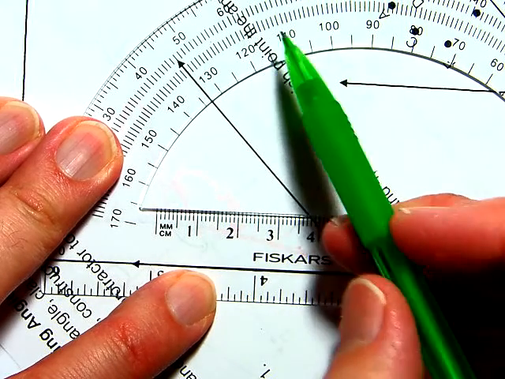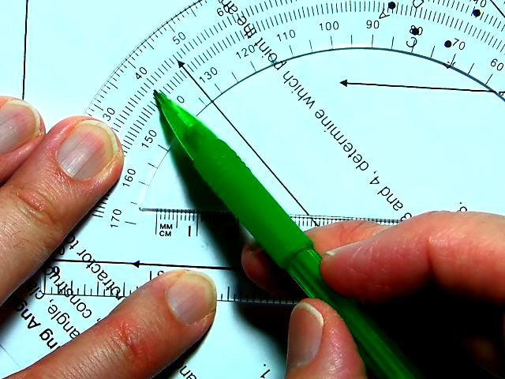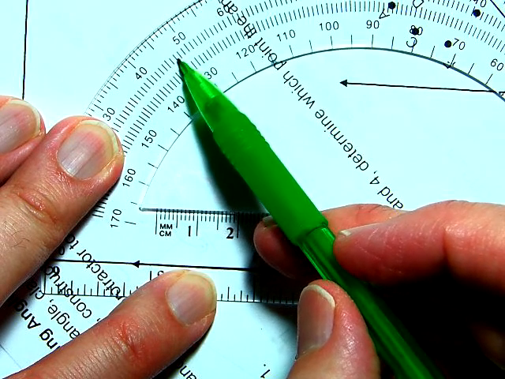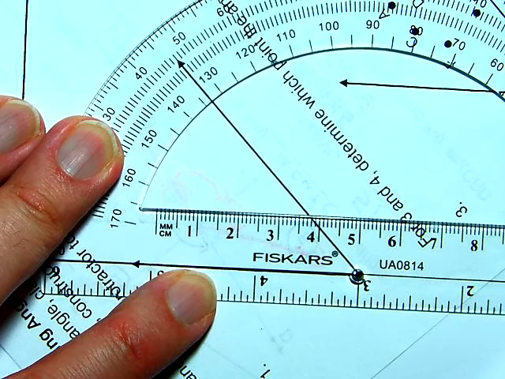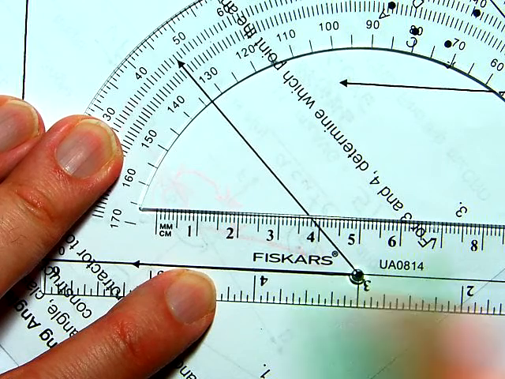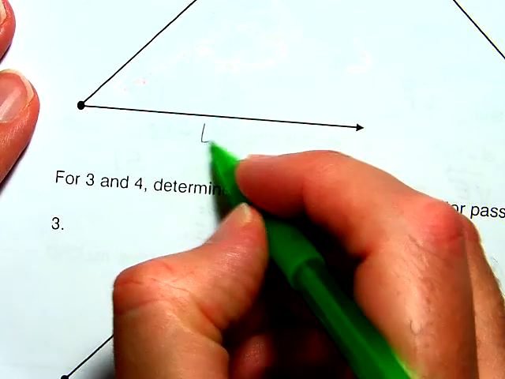And I can see on this scale here that we're about 47 degrees, 50, 49, 48, 47. Okay, so it's about a 47 degree angle. That would be a double check if you wanted to do that. So give or take a degree or so, this is 47 degrees.